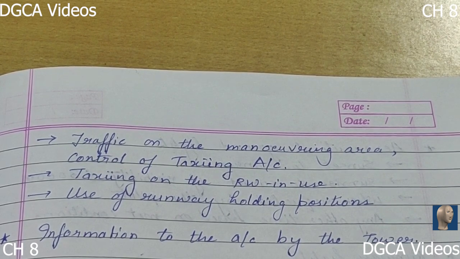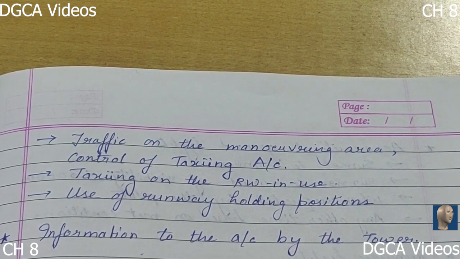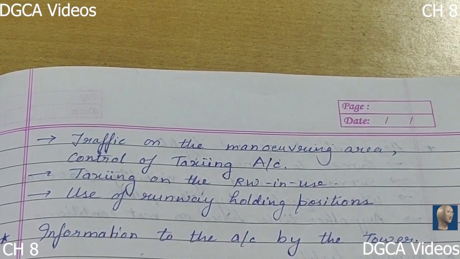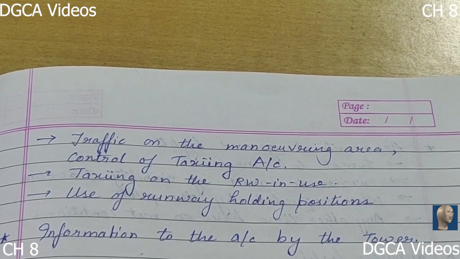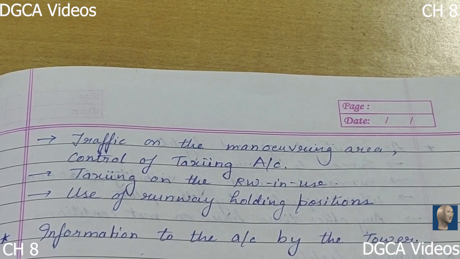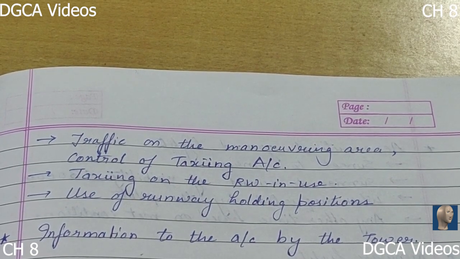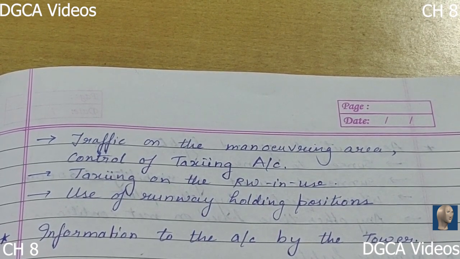Next is taxiing on the runway in use, and definitely if the runway is in use you cannot cross it, so you have to hold short of that runway for a period of time, and unless prior permission has been obtained from the ATC, the pilot in command has to hold. Only one aircraft will be cleared to land on the runway in use at any one time, except formation flight by military aircraft.